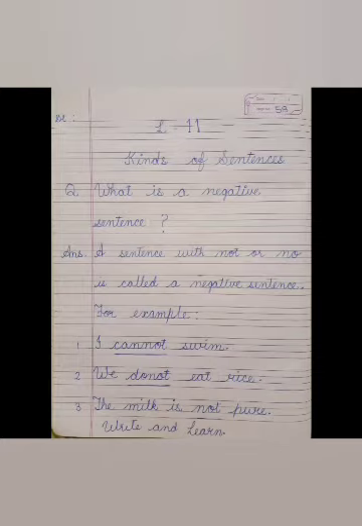For example, F-O-R, for, E-X-A-M-P-L-E, example. Number 1, I cannot swim. C-A-N-N-O-T, cannot, swim, S-W-I-M. I will be capital. I cannot swim, full stop.